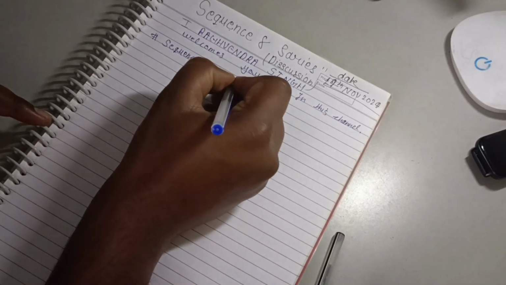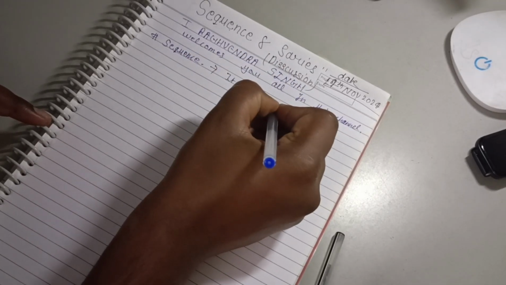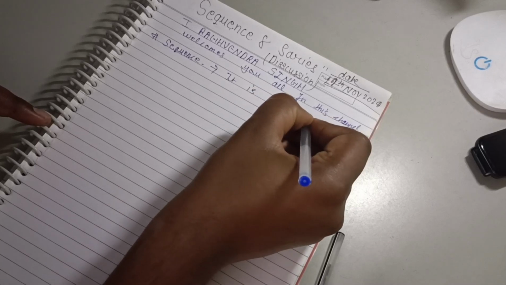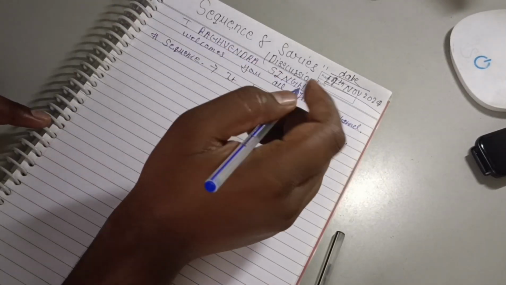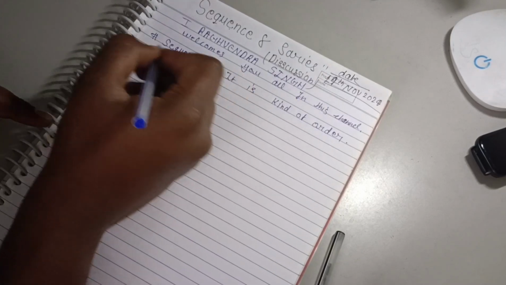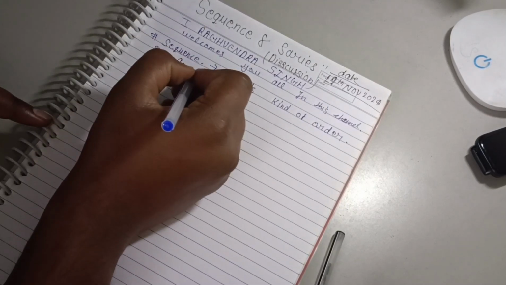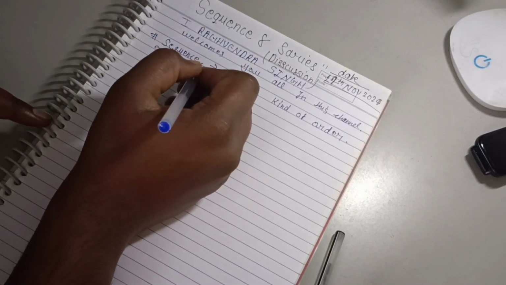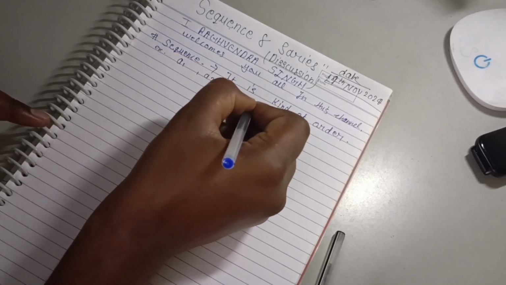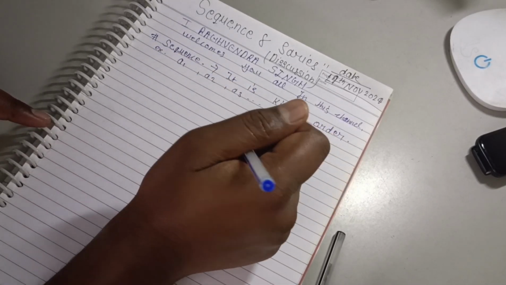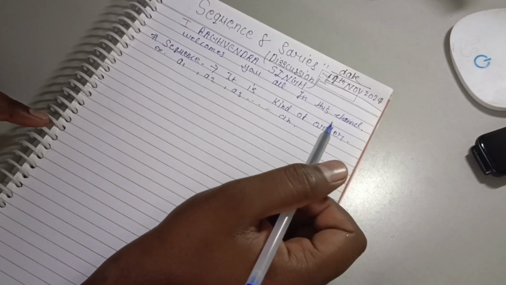It is a kind of order, like A1, A2, A3, and so on, AN. So we can say this is a sequence.